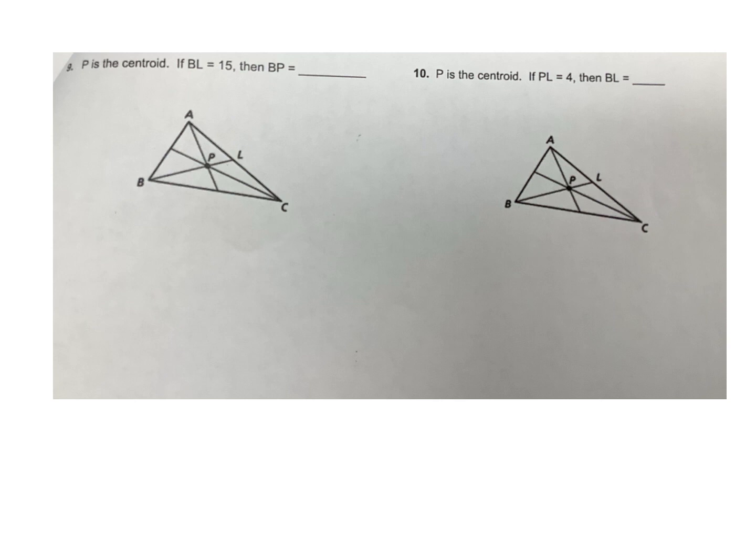Centroid. Centroid is the 1/3 and 2/3 part. So if BL, this whole length here is 15, then it's into thirds. So we divide it by 3, and the smaller portion is 5, and the larger portion is twice that, 10. So BP is 10. All right, P is the centroid again. PL is 4, and BP must be twice that, 8, but it wants BL, the whole length, which would be 12.